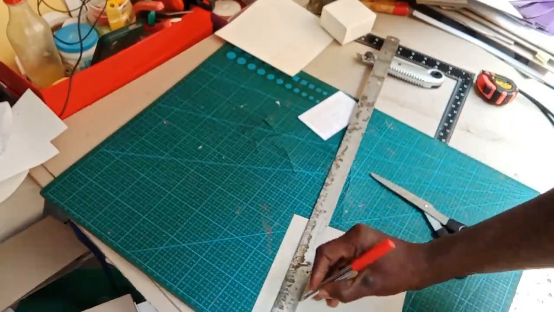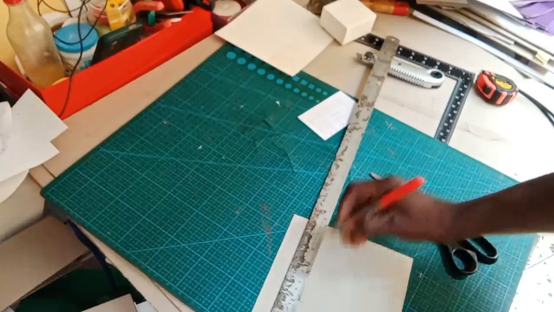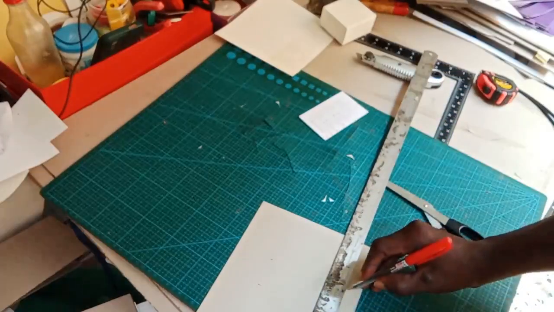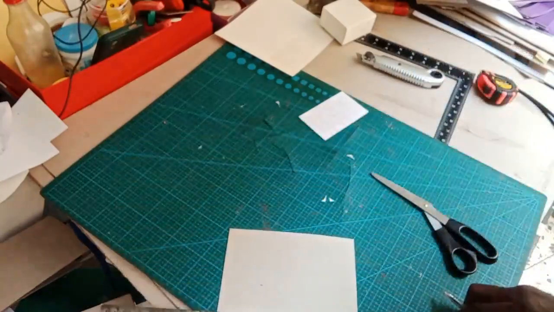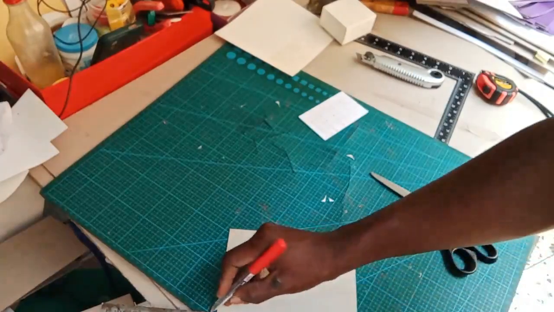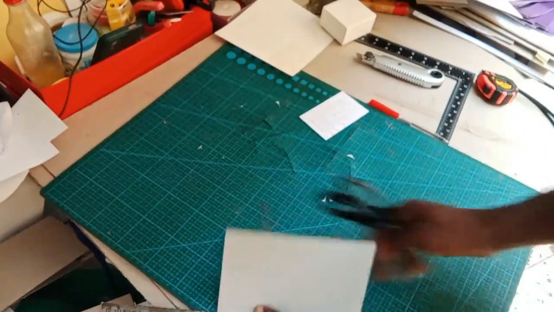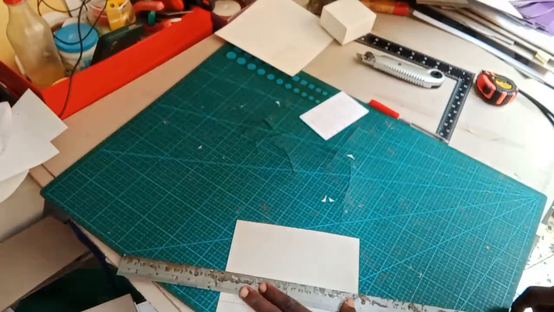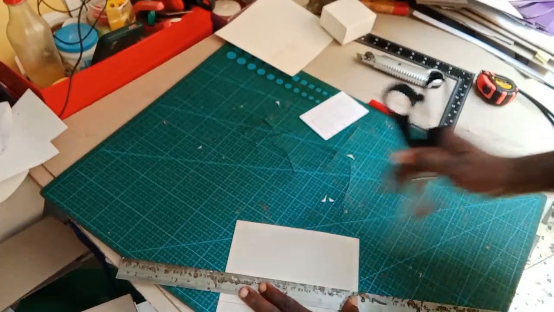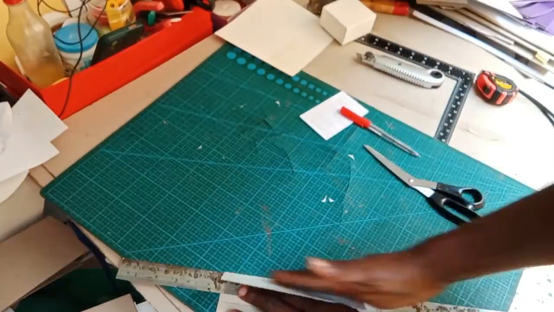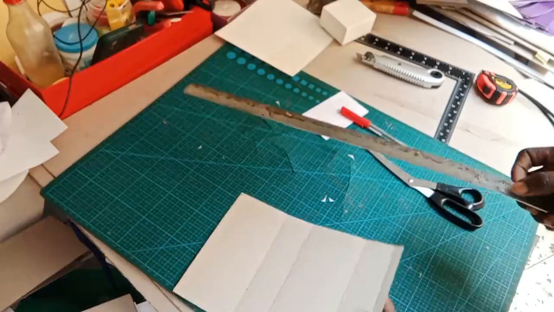So the next is 3 inches, 1.5, and the last should be 3, 3, 1.5. I'm going to draw the line, and I'm also going to crease that point. Okay, so we have done all the vertical measurements.